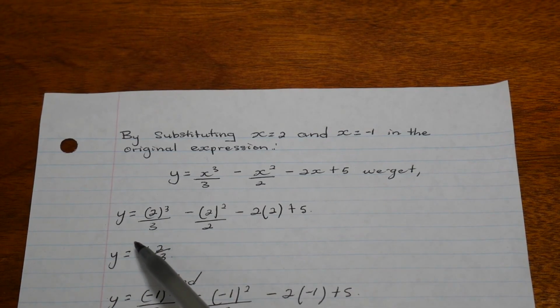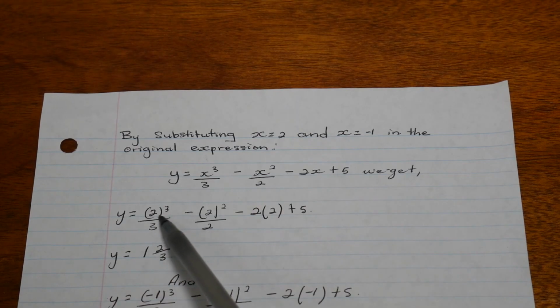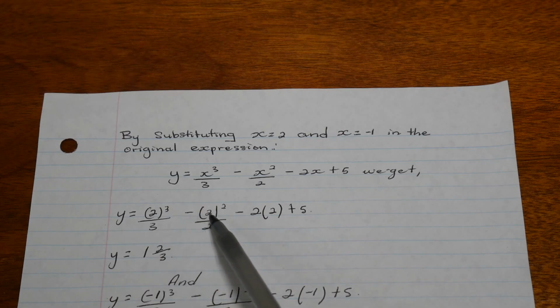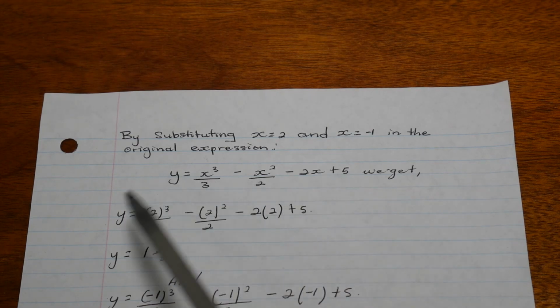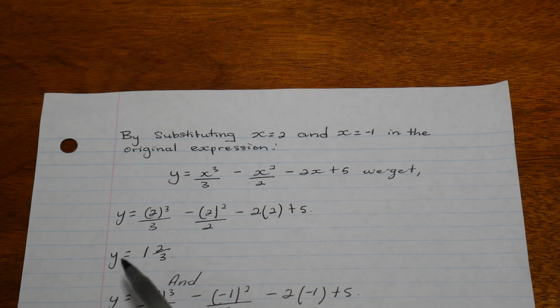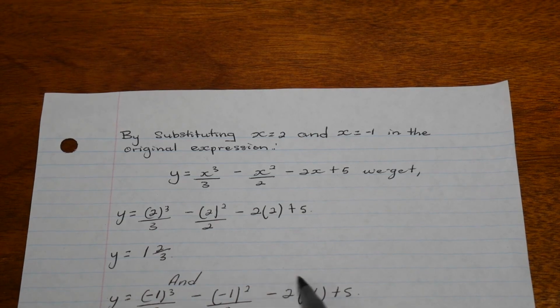Upon doing that, where we see x, we replace it with 2. y is equal to 2 to the third upon 3 minus 2 to the second power upon 2 minus 2 times 2 plus 5. When we work this expression out, we'll have y is equal to 1 and 2/3. We do the same. We plug in x is equal to minus 1. When we work this expression out, we'll have y is equal to 6 and 1/6.